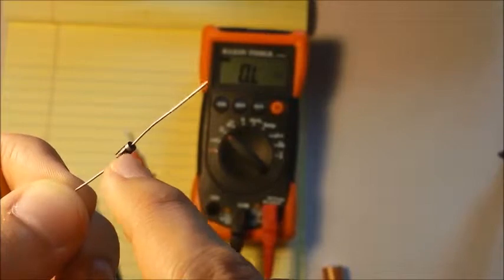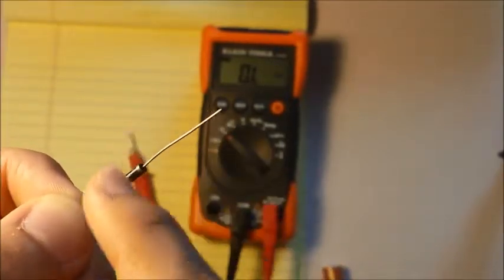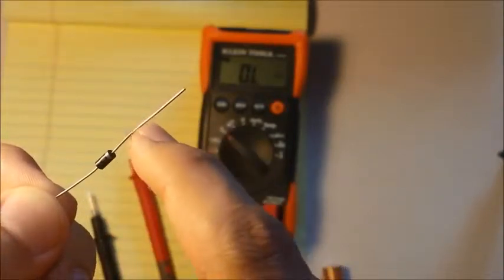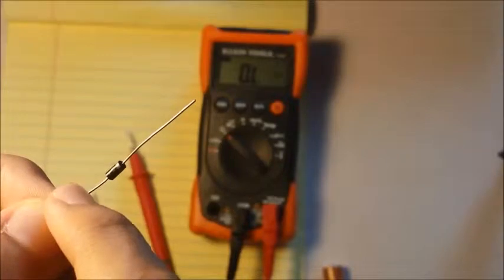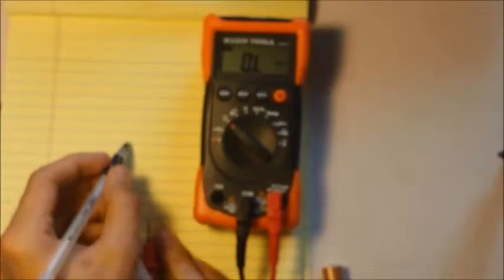There's a gray bar over here, so this is the cathode and this is the anode. The anode is the positive side of the diode, and the cathode is the negative side. Let me explain it and draw the symbol of the diode.